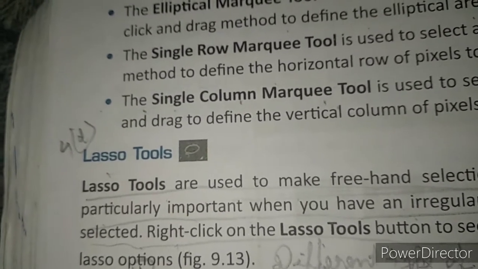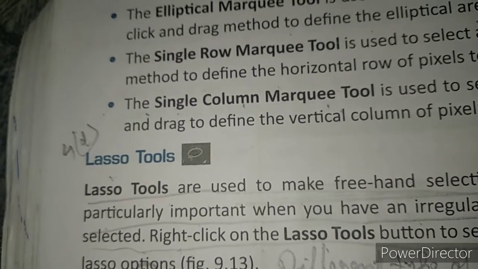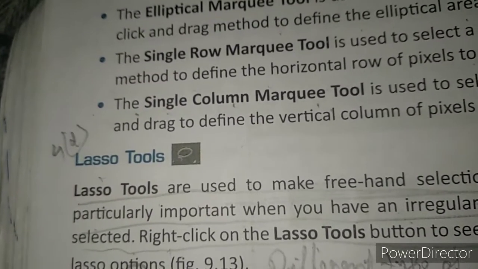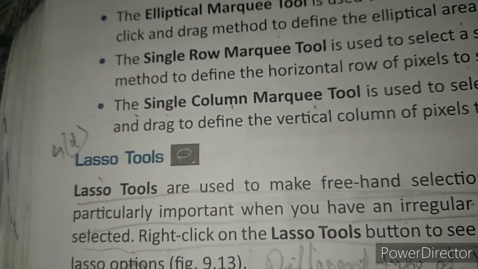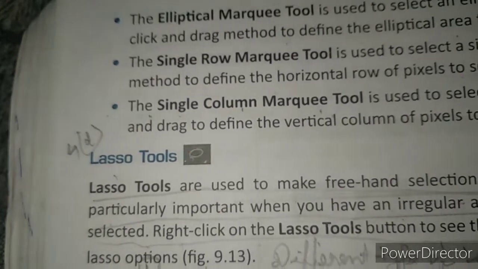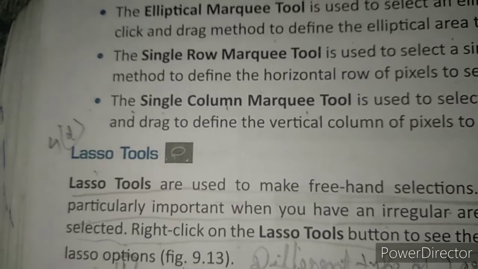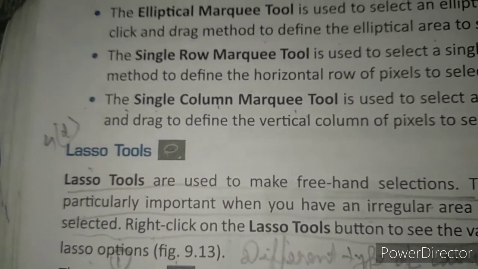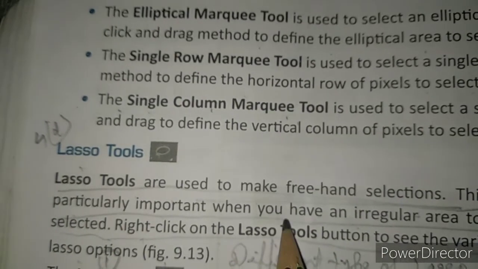You can select the area using the rectangular shape, elliptical shape, and in a single row of pixels or a vertical column of pixels. But if the area to be selected is irregular, then different types of lasso tools are there.